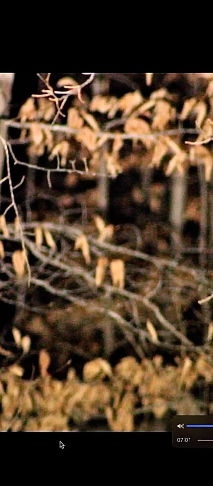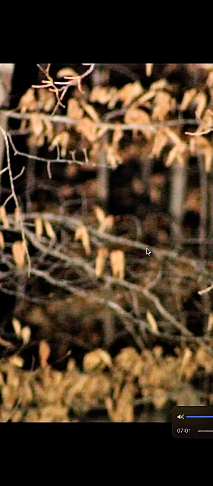Alright, so this Sasquatch we got, he's very well hidden. But you can see his outline right here. You can see his shoulder to his head right here. See his eyes right here. Here's his nose. There's his other eye.